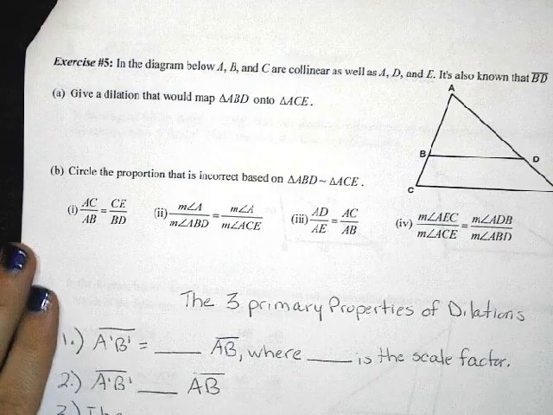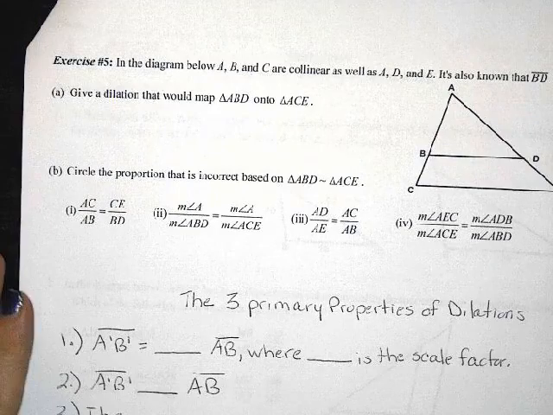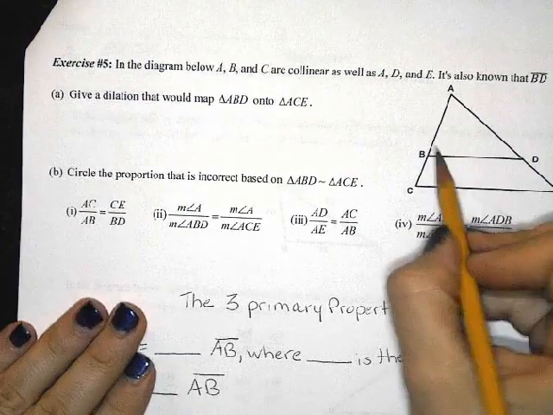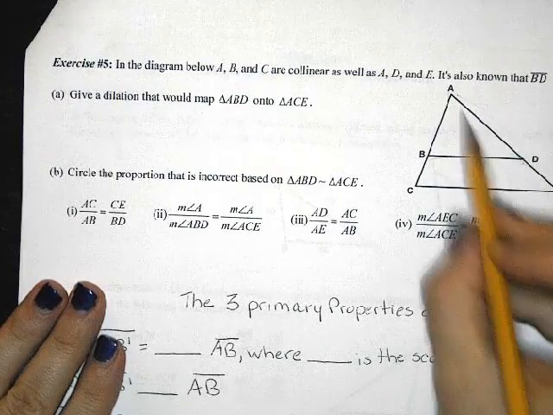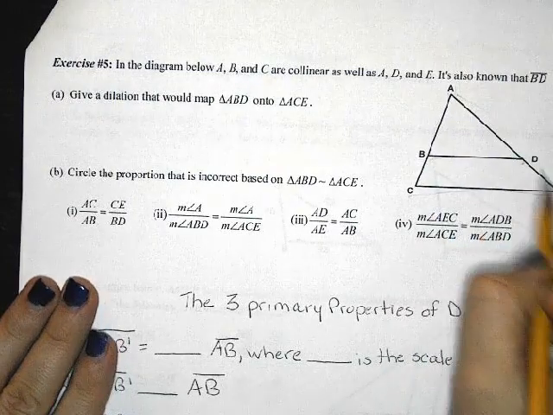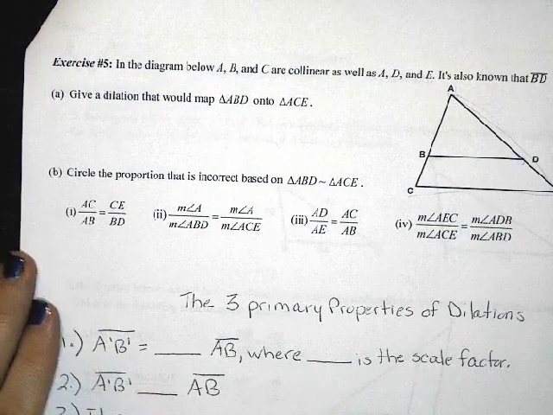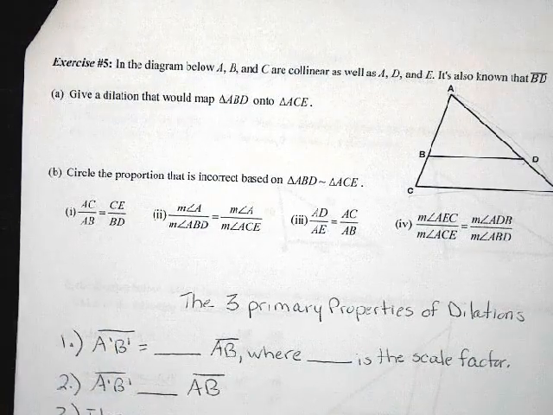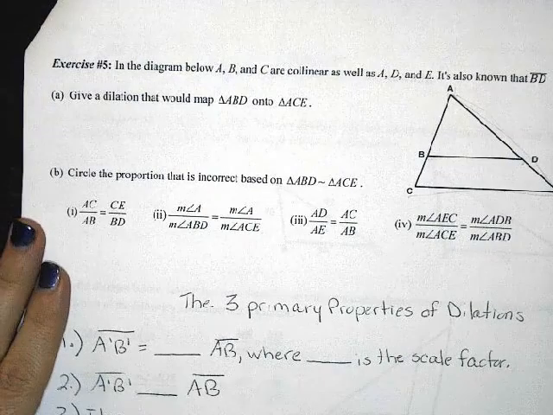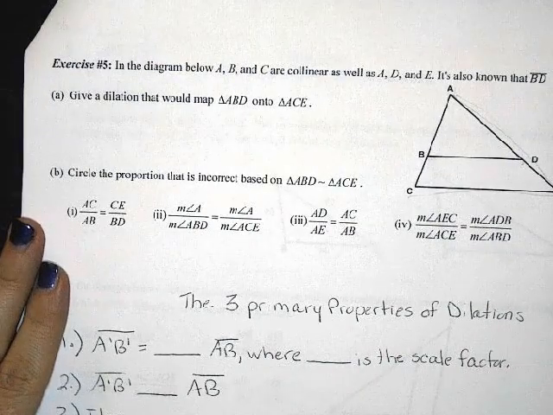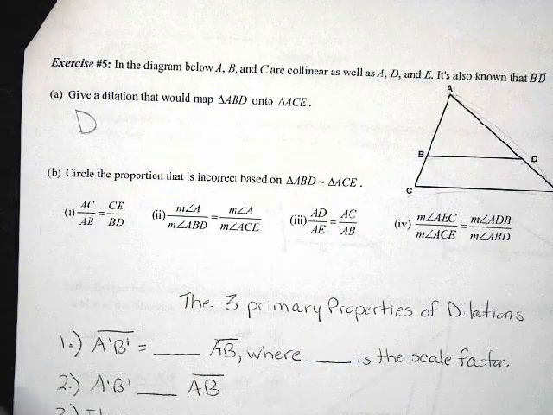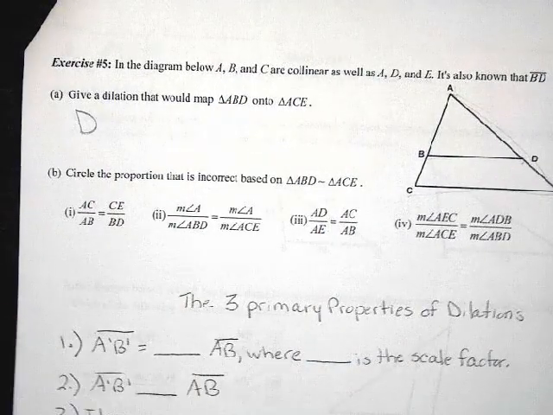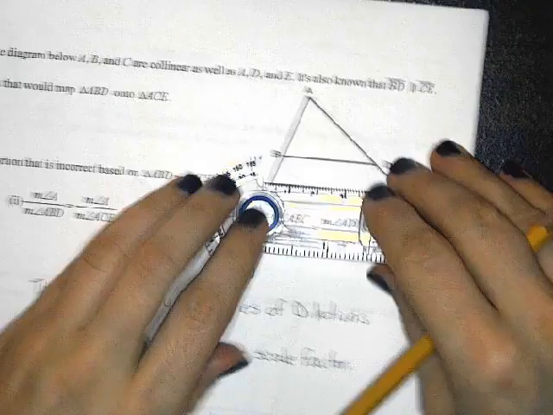Okay, moving it forward. For this one, they want us to give a dilation that would map ABD, the original, onto ACE, the dilated image. If you notice, it's only a dilation alone. So it's a dilation, and then we can figure out by how much. I'm going to use my little ruler and figure out by how much.